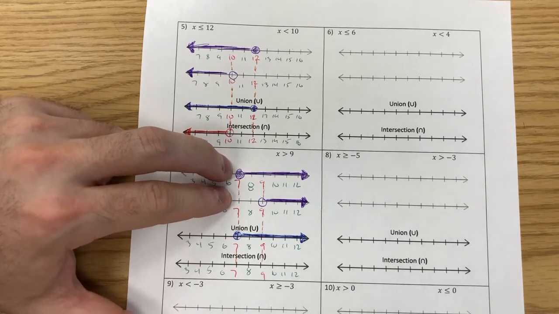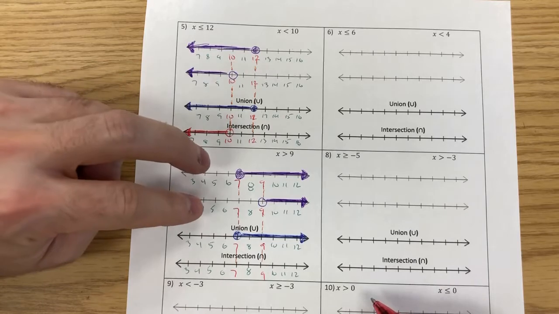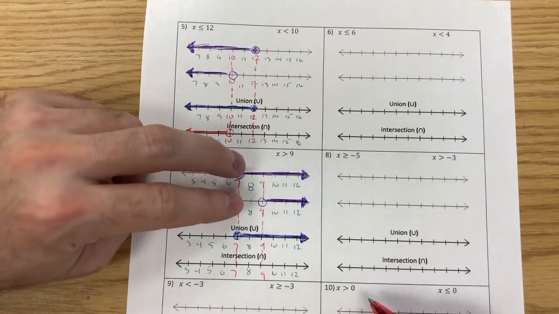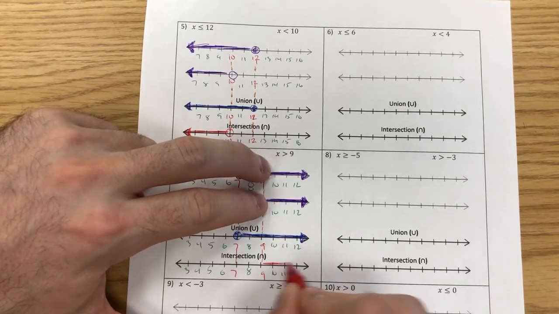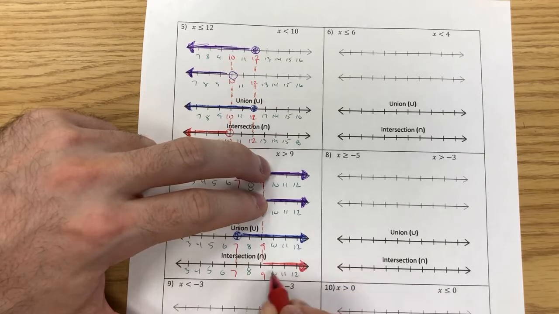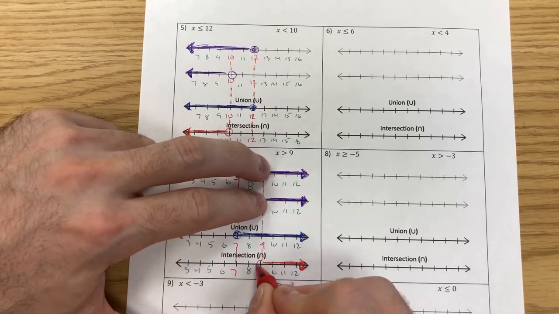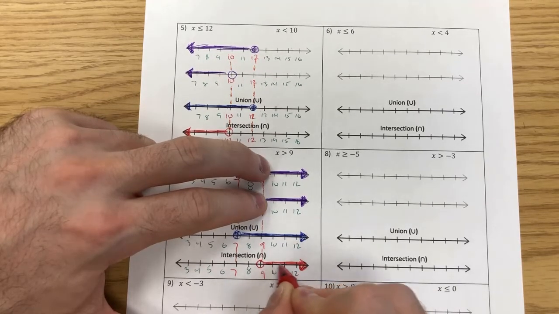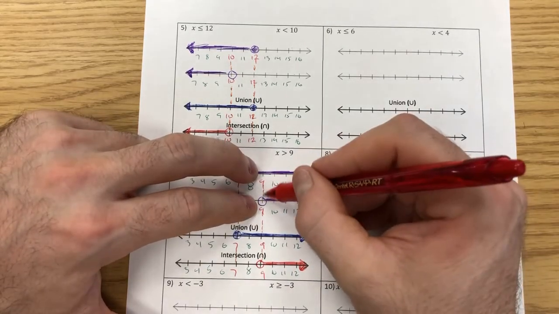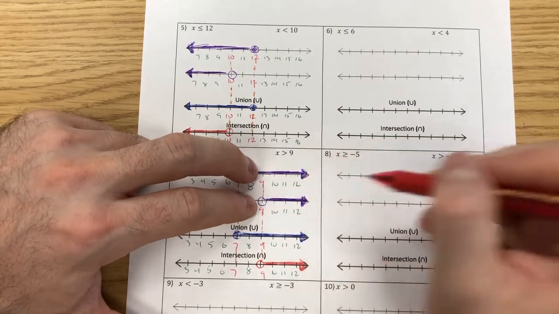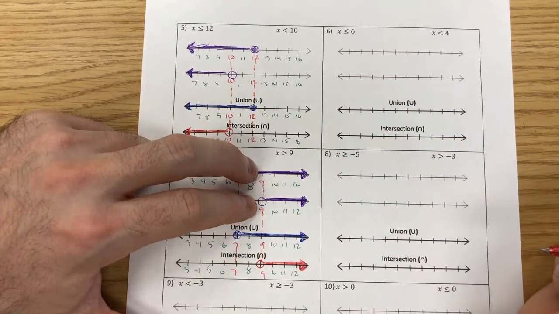On the intersection, I only include what's in both. Double no, no, yes. So I only shade in to the right. And because there's a barrier or a boundary between a shaded and non-shaded portion, I need to put a boundary so that we know it is either included or not. And I ask myself, do they both have 9? Only the top does, the bottom does not. So I stop right there.